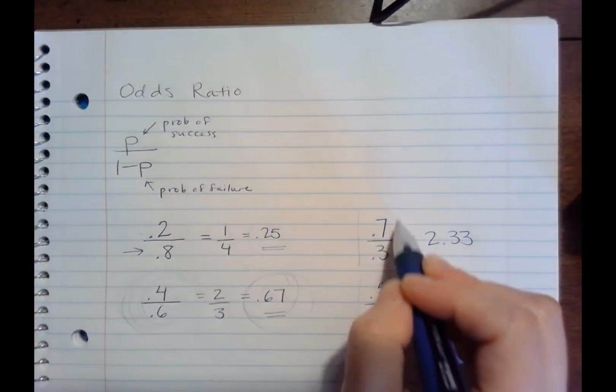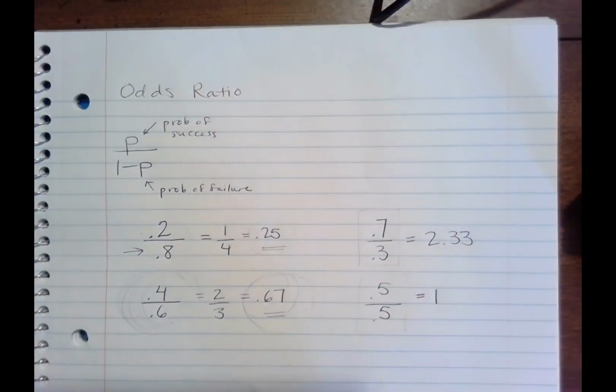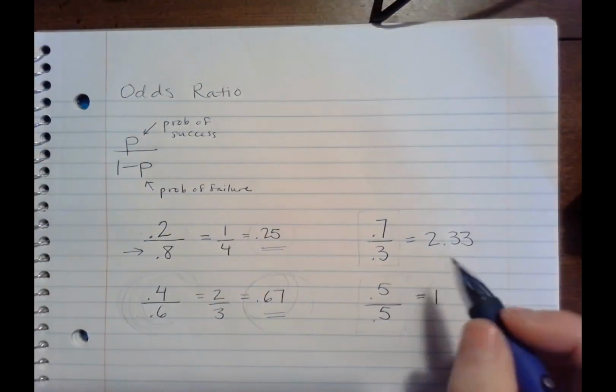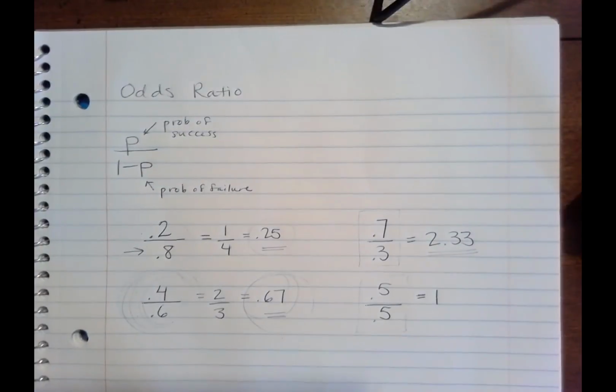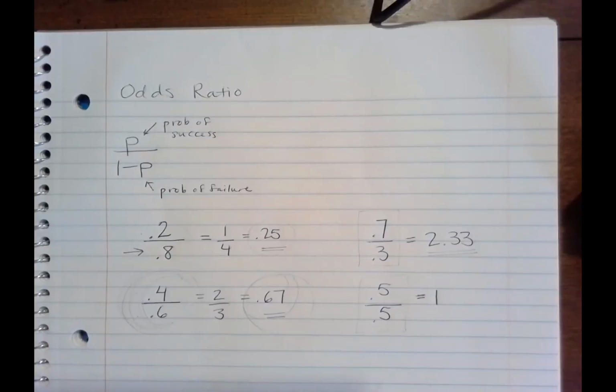Here, the probability of success is bigger than a half. Success is more likely than failure, and the odds ratio is bigger than 1. As the probability of success gets bigger and bigger, the odds ratio will get bigger and bigger also. As the probability of success gets smaller, the odds ratio will get smaller and smaller also.